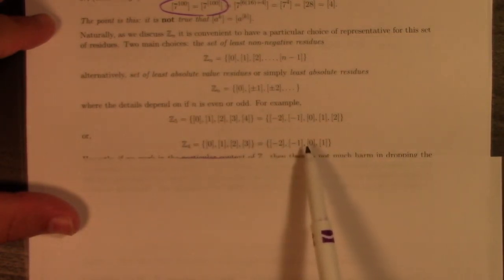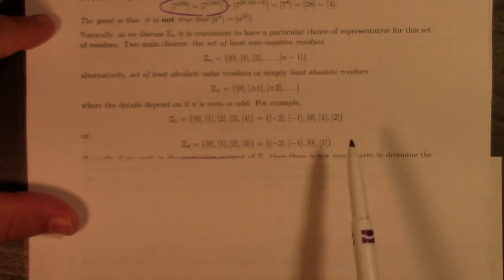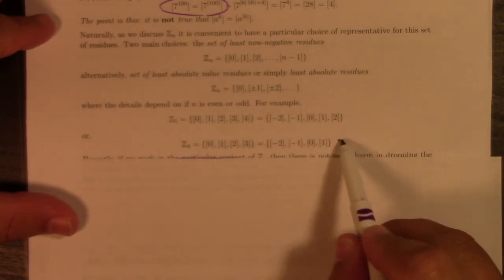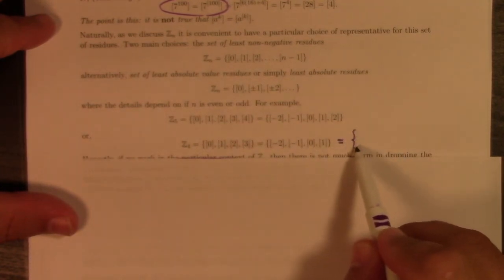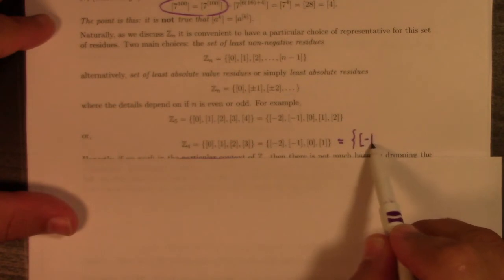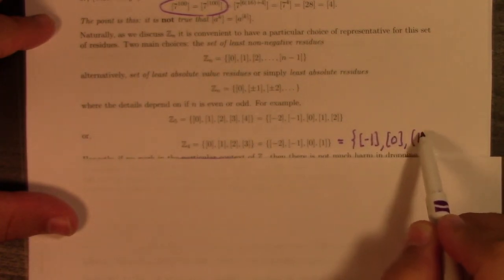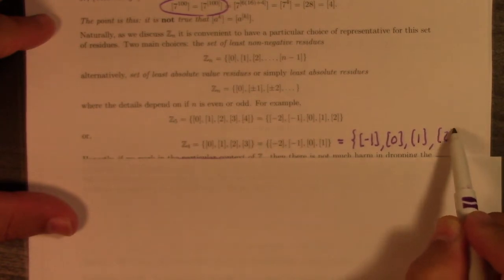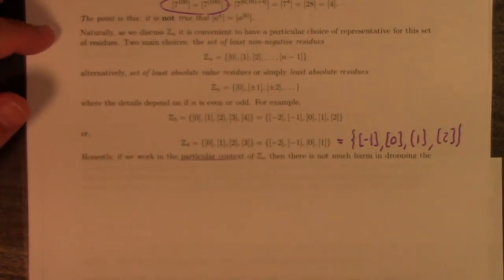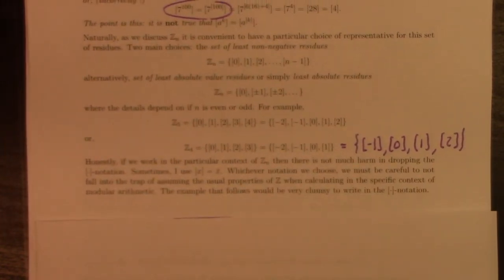You could keep 2 negative 1s and 1 positive 1. Or to be less weird, how about we keep minus 1, and then 0, and then 1, and then 2, right? Let's keep it positive, yeah? All right, sorry, I'm an idiot. Let's go on. All right.